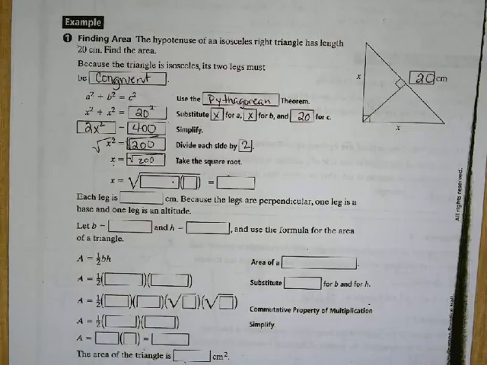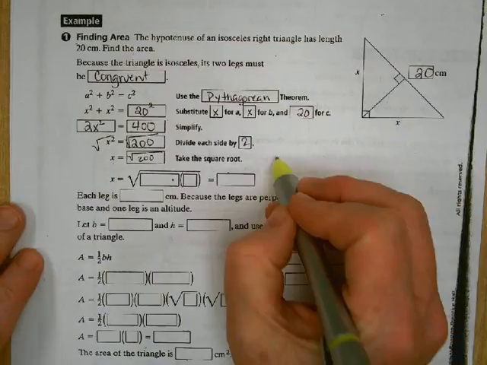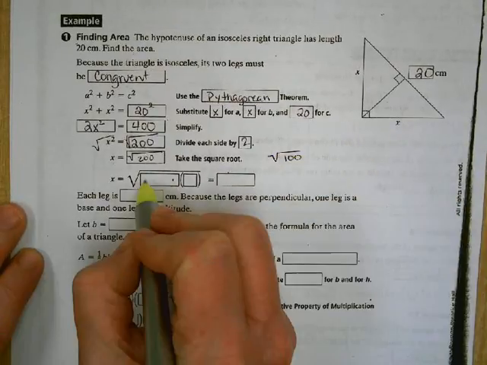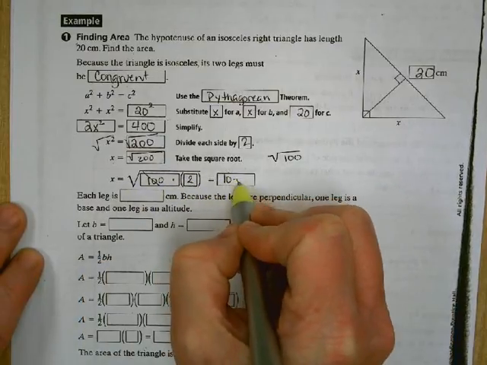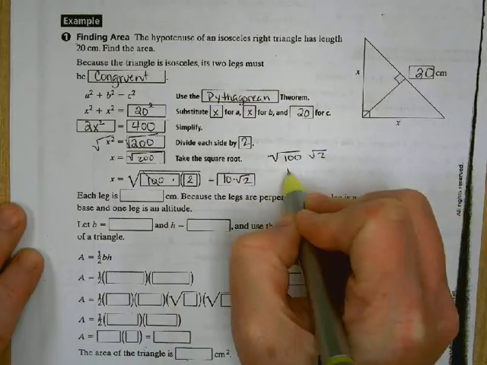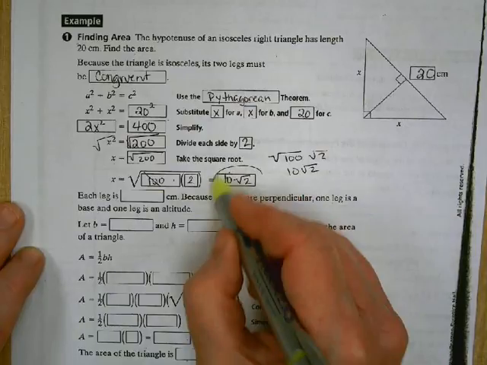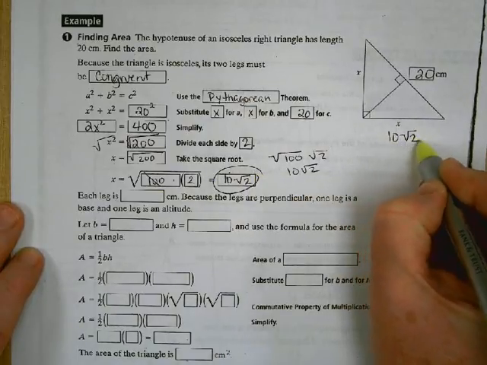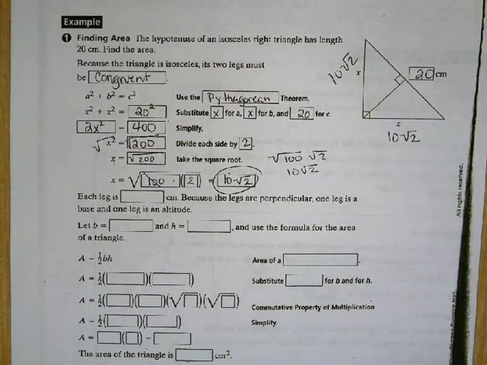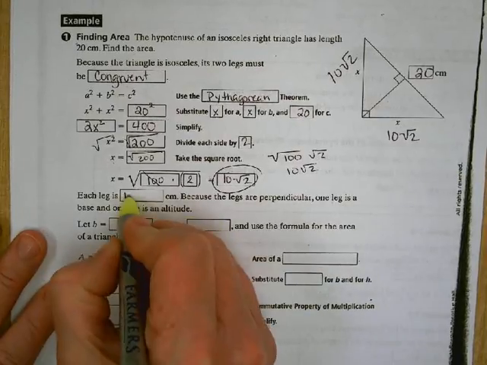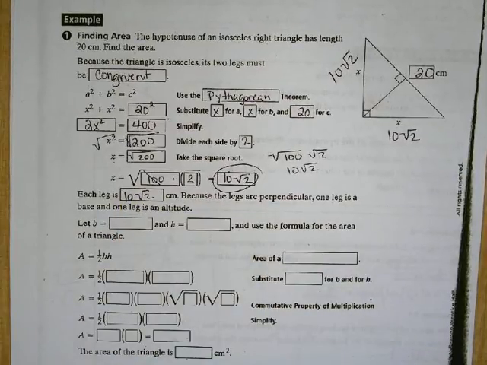Is 200 one of those numbers that has a perfect square? No. Does 200 have a factor that is a perfect square? What would that be? 100, and that's what goes right there. And 2. So what's the answer to the 100 part? 10. So it's 10 square roots of 2. So this is 10 square roots of 2, and this is 10 square roots of 2. Each leg is 10 square roots of 2 centimeters long. The legs are perpendicular. What does perpendicular mean?